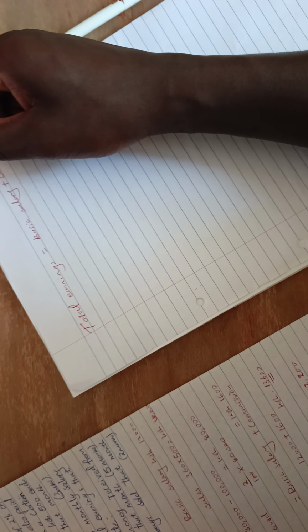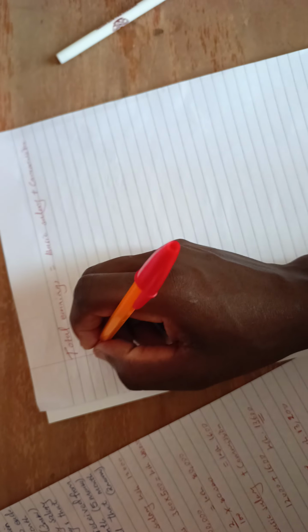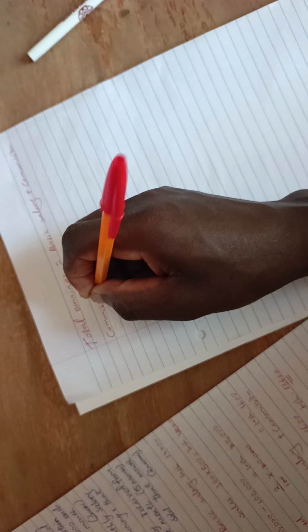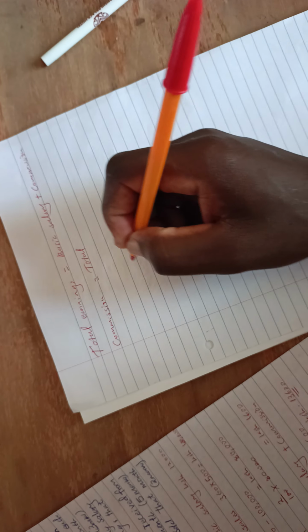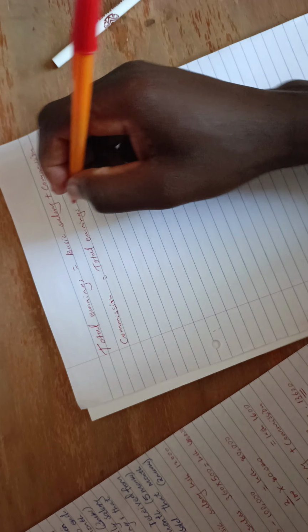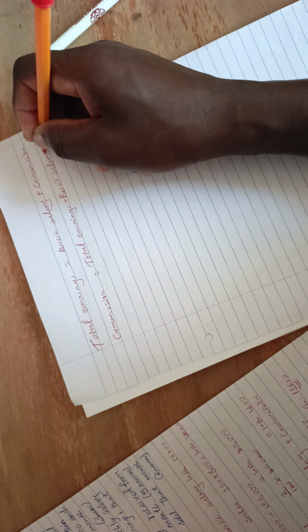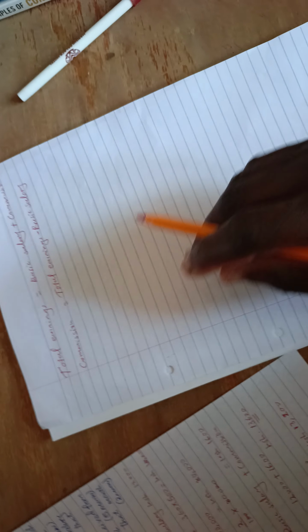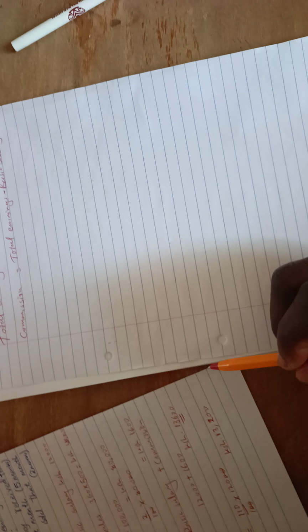Now we can use this same formula to find the commission. If we make commission the subject of the formula, we are going to have commission is equal to the total earnings minus the basic salary. Now what was the total earning that month? The total earnings was 13,600.